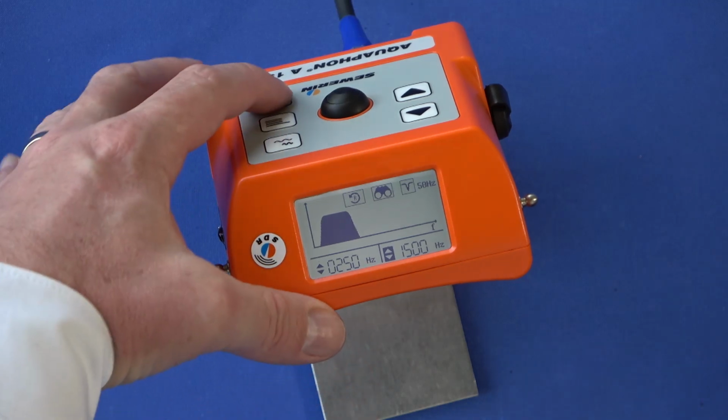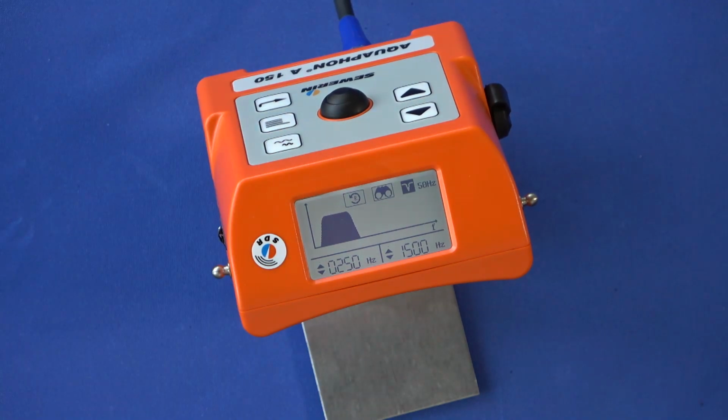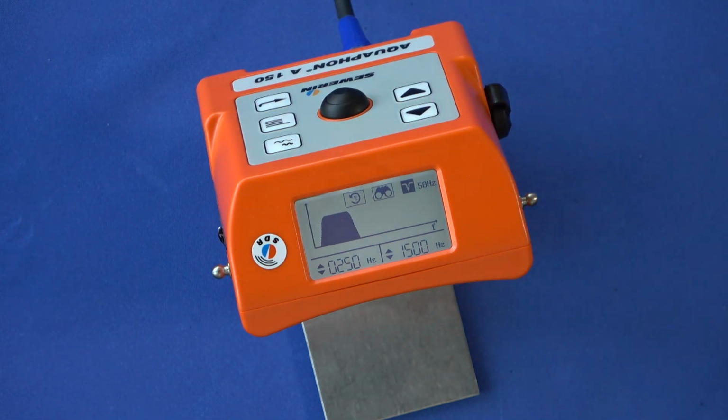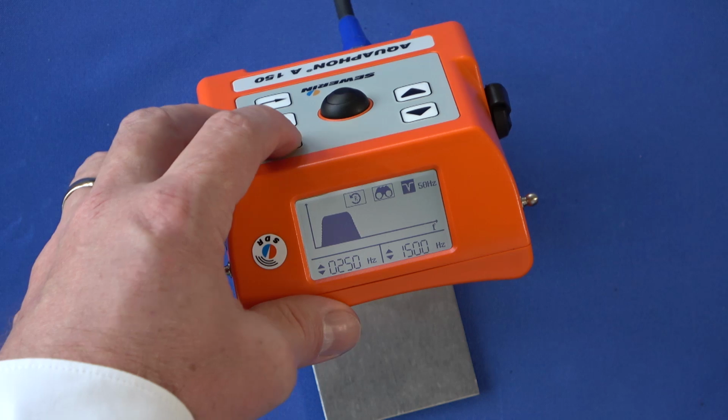When pushing the Enter button again, you reach the setting of a notch filter. This allows you to reduce interfering noises from electrical power lines significantly. You can exit the filter menu at any time by pressing the filter button.